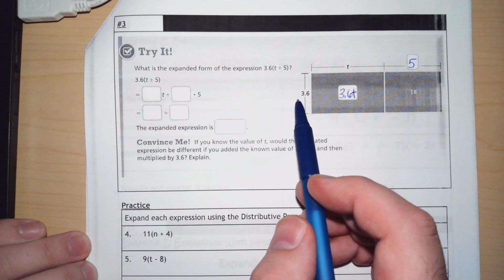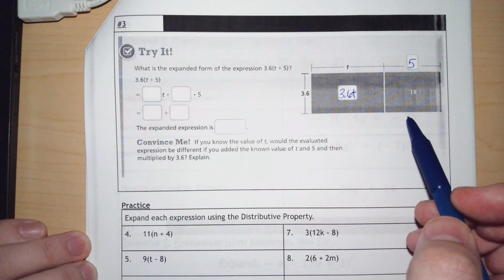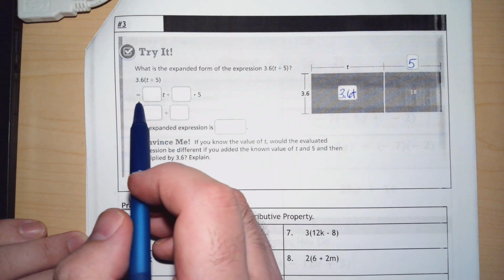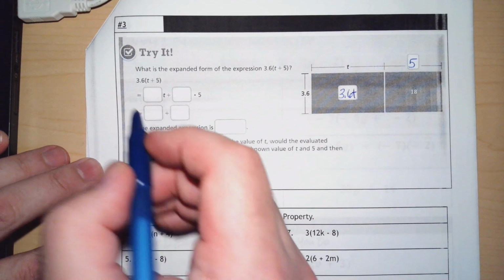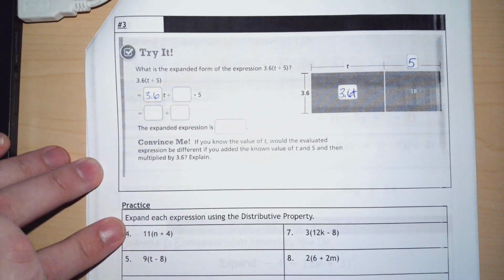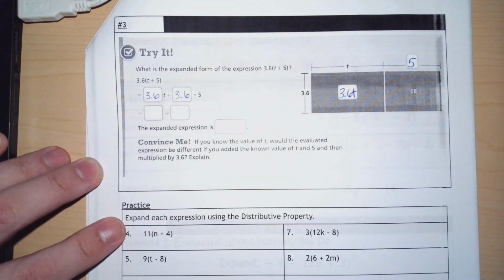3 and 6/10 times 5, they already did for us, is 18. So if we come over here, we have 3 6/10 times t and 3 6/10 times 5.